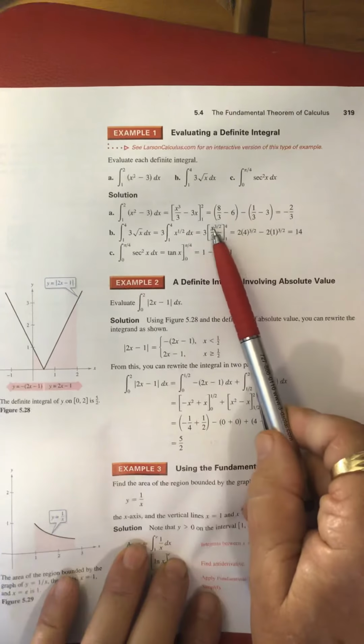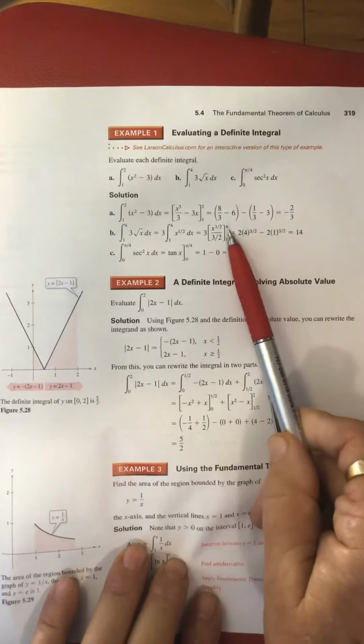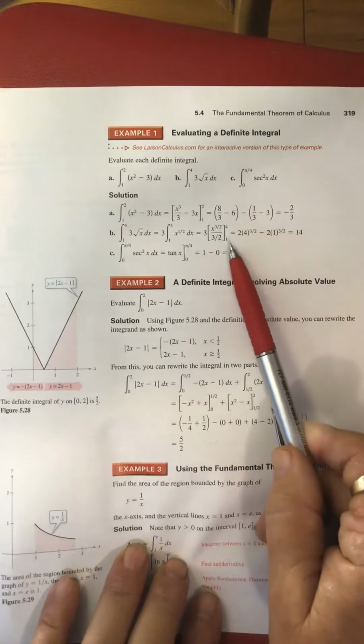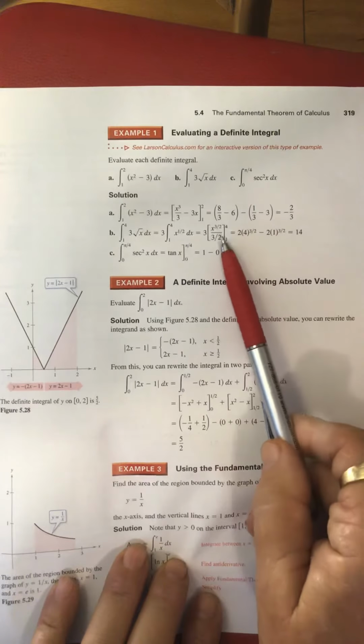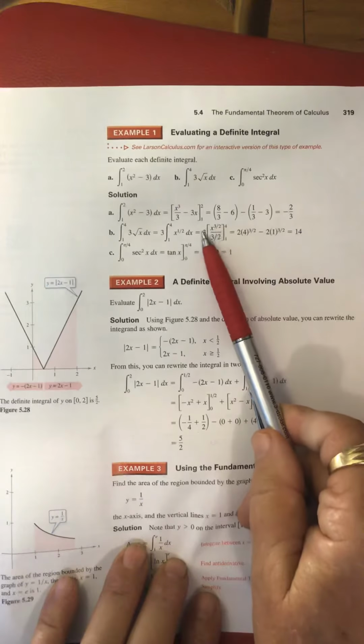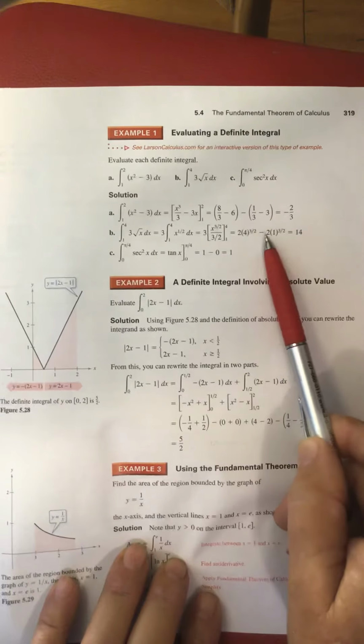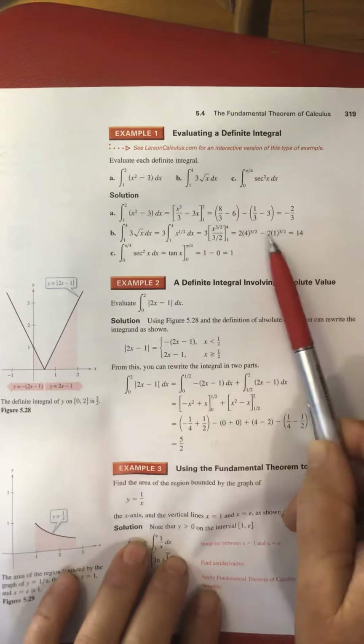So we have 3x to the 3/2 divided by 3/2 from 1 to 4. So when you're dividing here, this means the 2 goes up to the numerator, the 3's cancel, 2 times 4 to the 3/2 minus 2 times 1 to the 3/2.